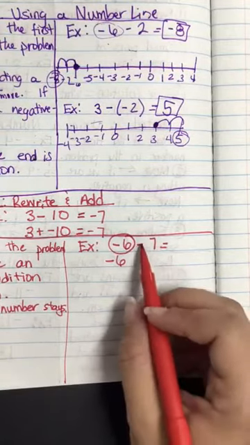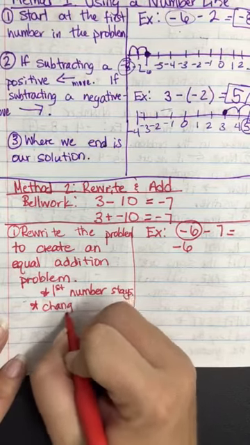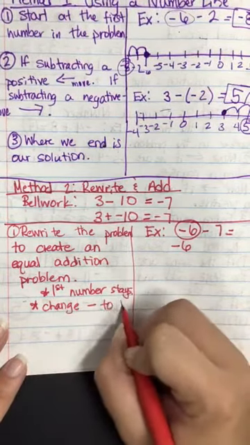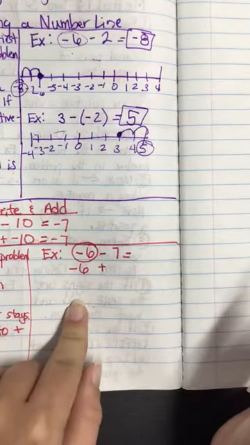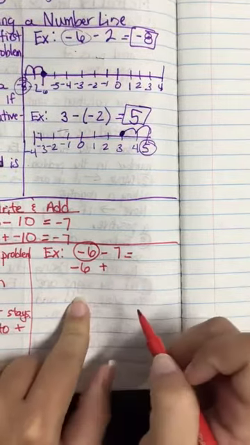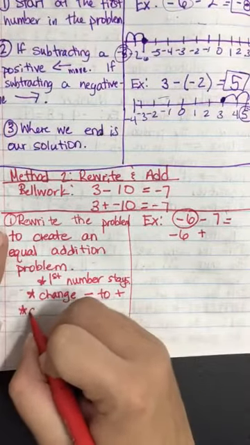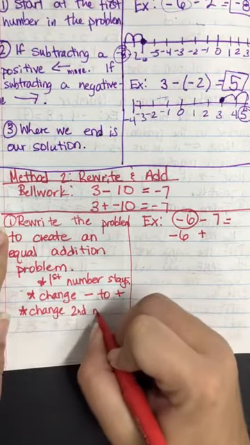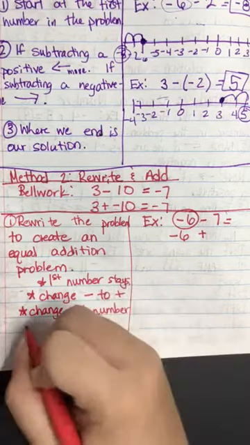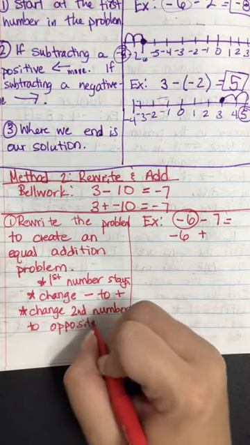Then we're going to change our subtraction sign to addition. Okay, so our subtraction sign becomes addition. We can do that as long as we do this next part, which is change 7 to its opposite. So the opposite of 7 is negative 7.